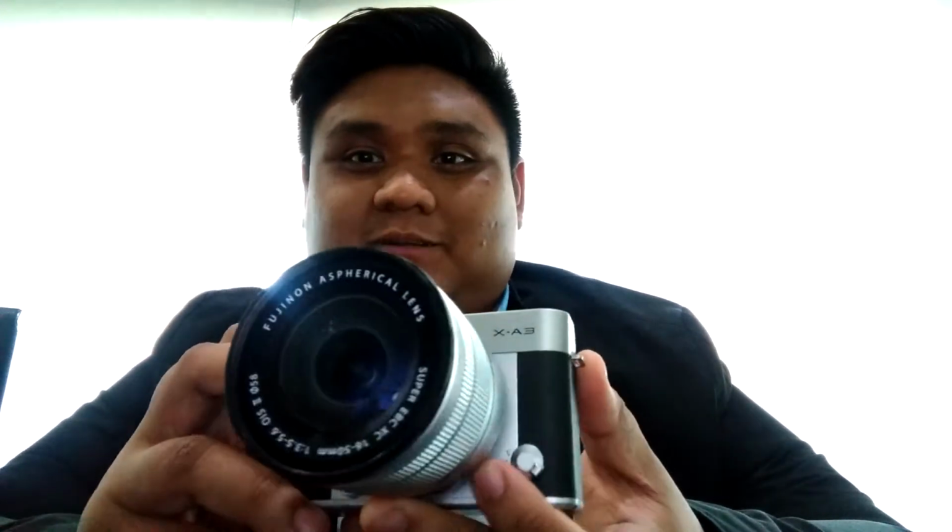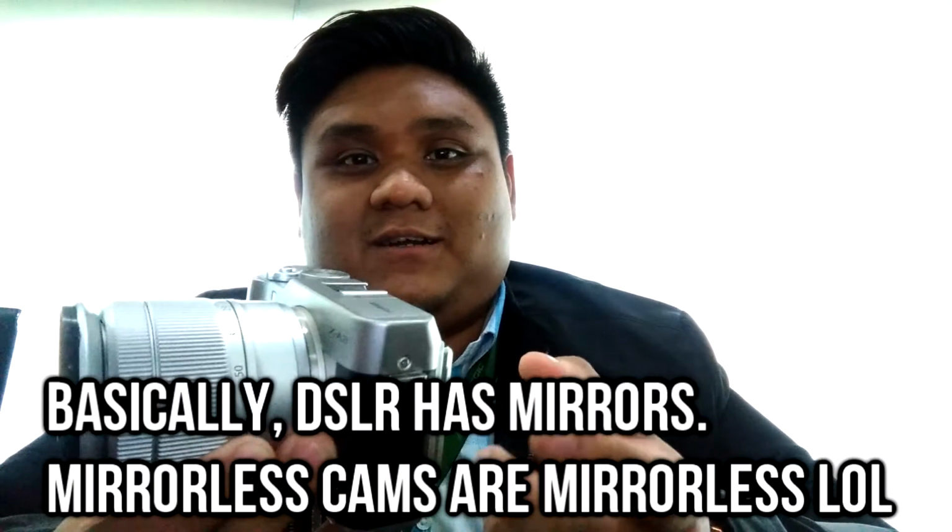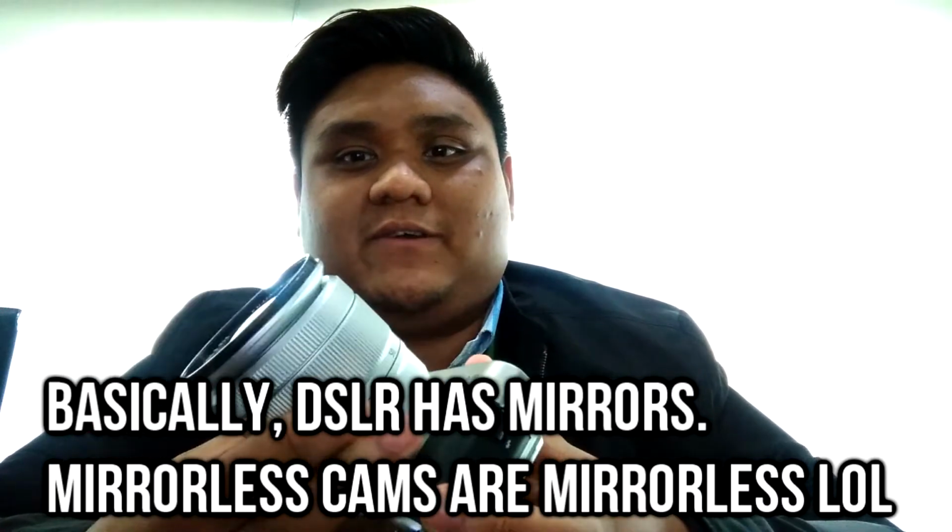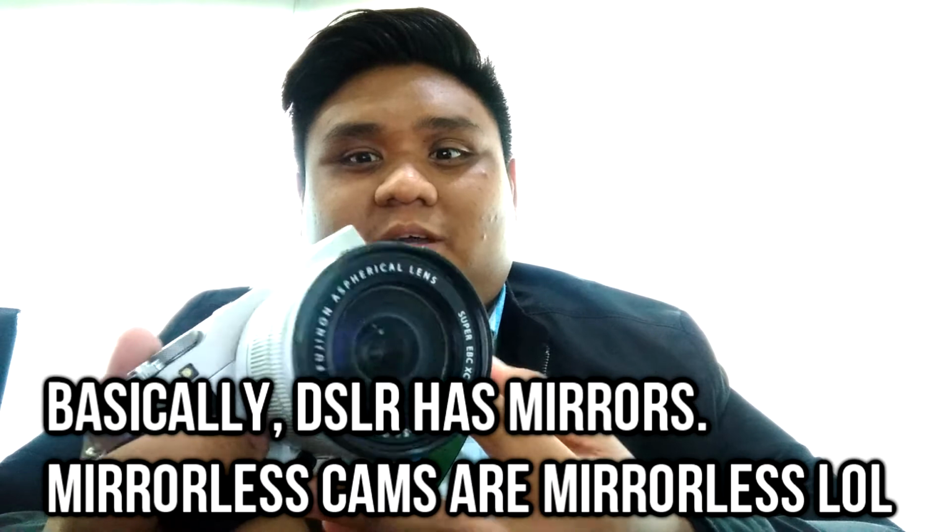So in DSLR cameras, there are mechanisms that make the DSLR bodies bulky. For mirrorless cameras, that is not an issue, although you can also find a shutter count in mirrorless cameras, but basically it just shows you the number of times that the shutter button has been released. But it is not an issue for mirrorless cameras because there are no mirror mechanisms inside the body. It also makes mirrorless cameras smaller in terms of body size, and the lenses will also be quite smaller than the usual sizes that you will see with DSLR cameras.